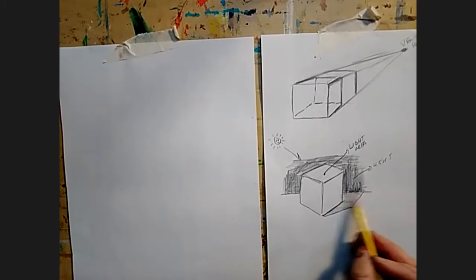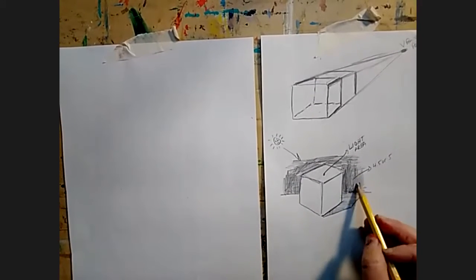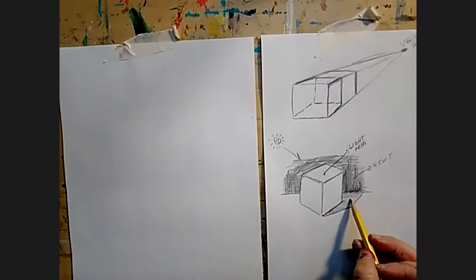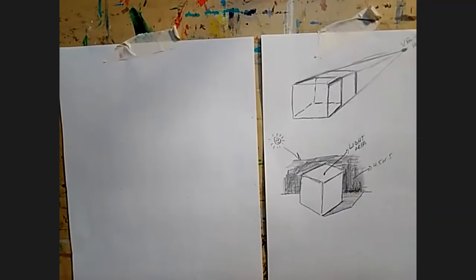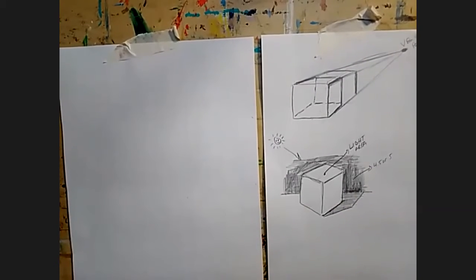So I'd say this shadow is like a 3, and this is like a 4 to 5. So I'm really working this edge here to make sure that this looks lighter than this. Maybe it's a 4. Okay. And then these sides, because they are farther away from the light, are slightly darker.